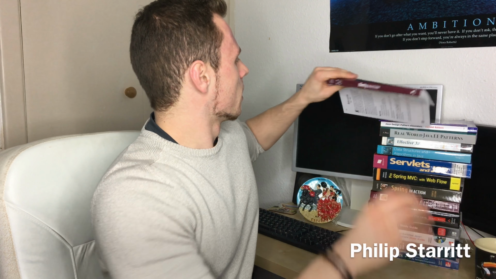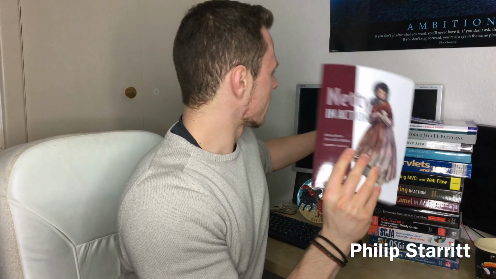So let me pull that book down. No, it's not Netty in Action. I'll be doing a review on that. This is also another good book, Migrating to Cloud Native Application Architectures. I used a lot of this in my previous job when I worked in corporate IT.